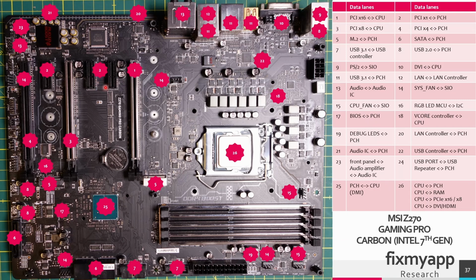These two slots have one data lane, and these two slots will communicate with the PCH. This PCIe slot has 8 data lanes, and this communicates with the CPU. This slot has 4 data lanes, and this slot will communicate with the PCH. These two M.2 slots will communicate with the PCH.